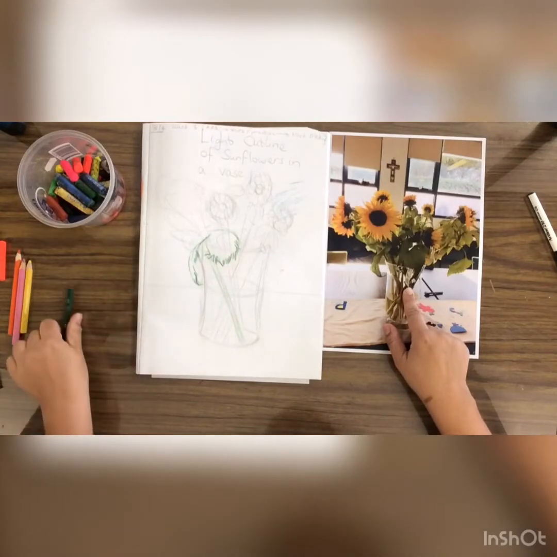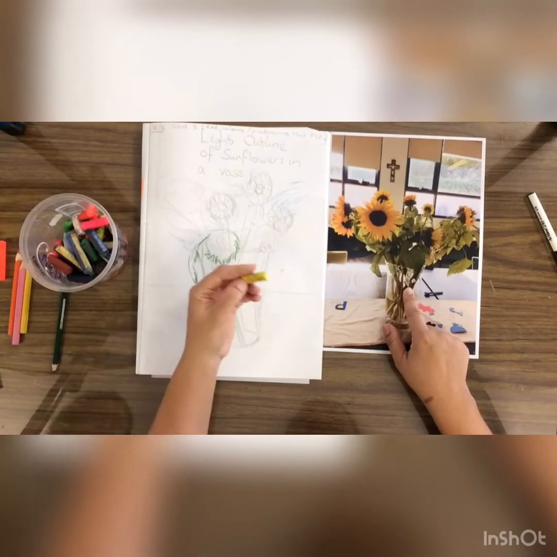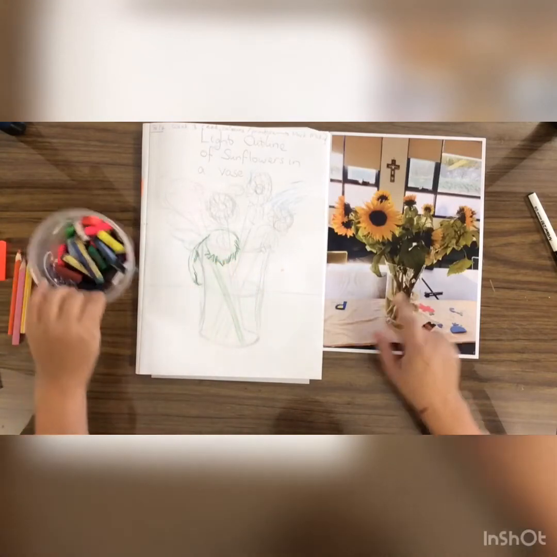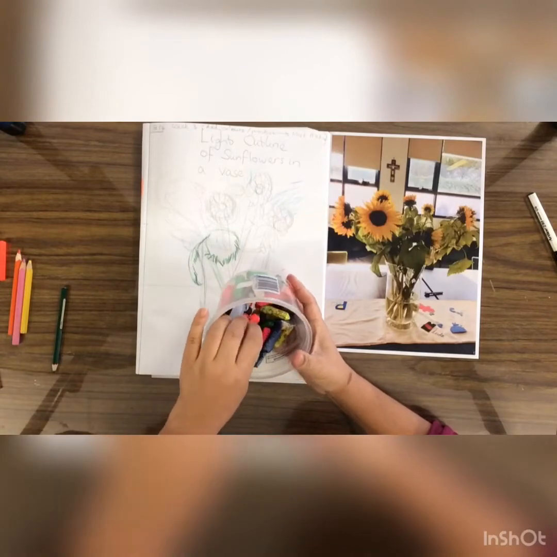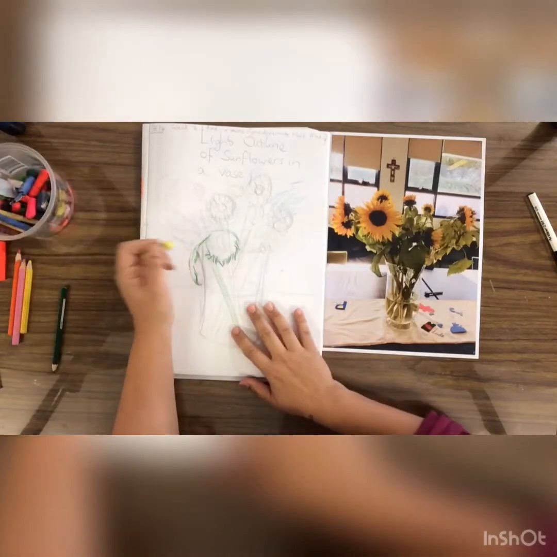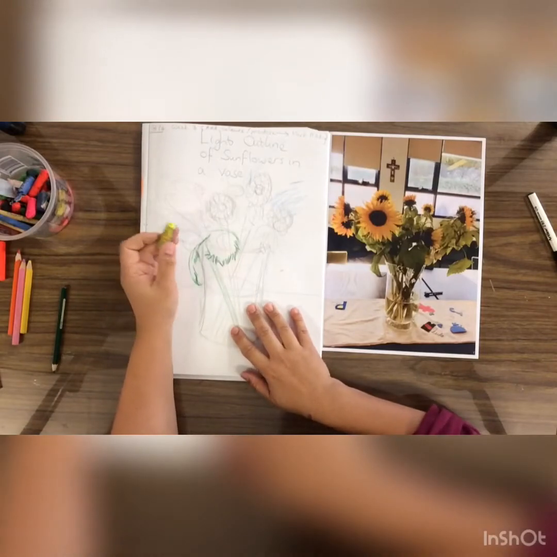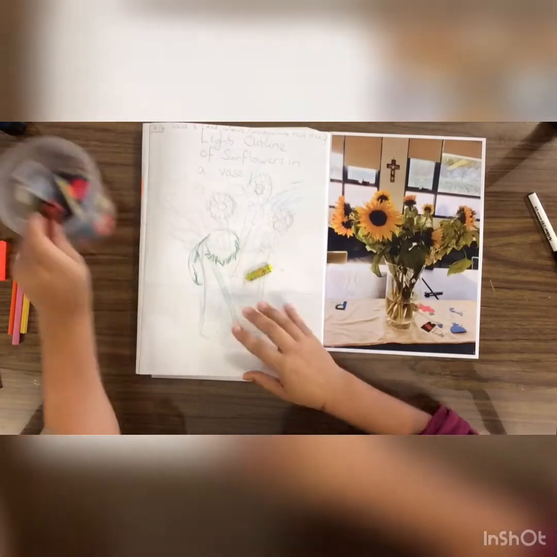Now just for something different, if you do happen to have a pastel, I might try and find a yellow pastel here, and also maybe a brown pastel.